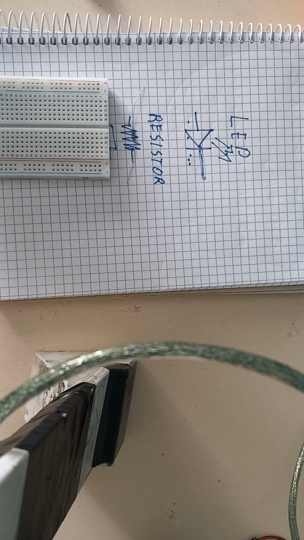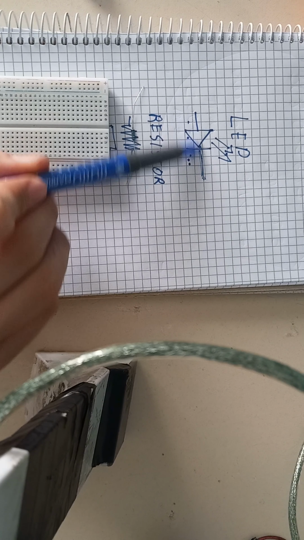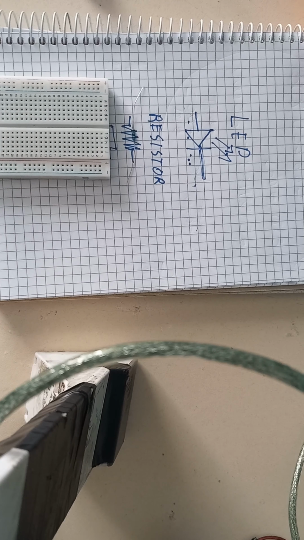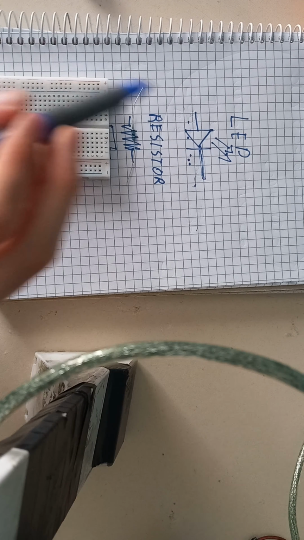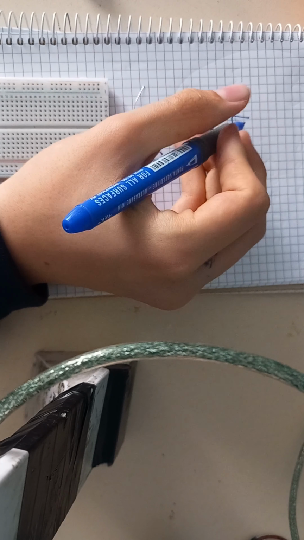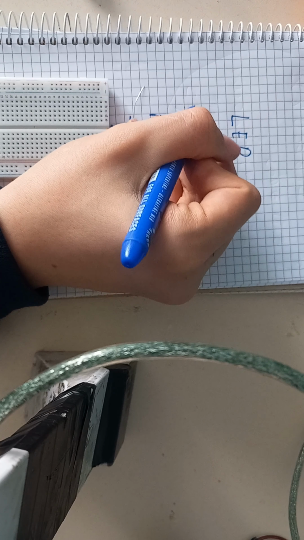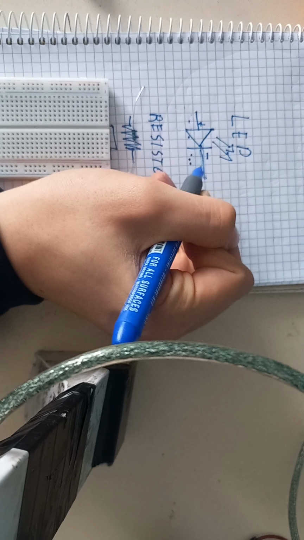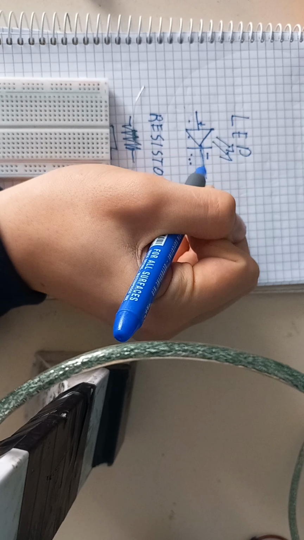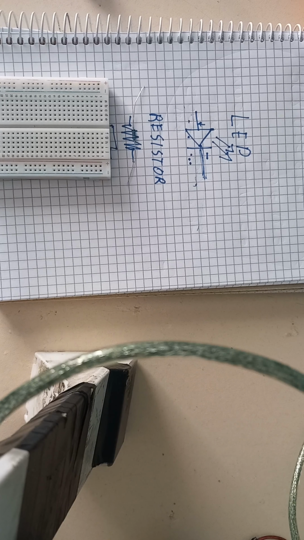In a schematic, this is the symbol for the LED. As you can see, it's a diode. So basically, this is the anode, and this is the cathode. The anode is the positive side, and the cathode is the negative side. In a diode, electricity flows this way, but doesn't flow the other way. But we will be explaining diodes in a later video.